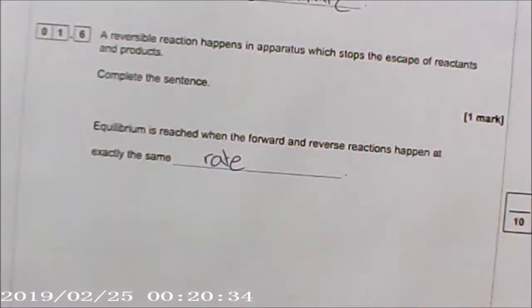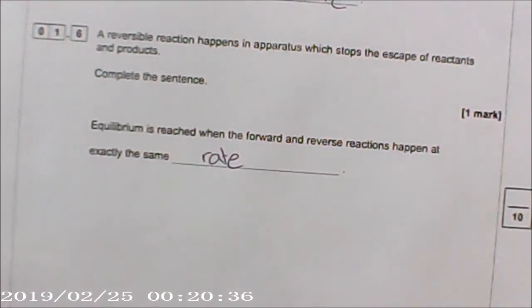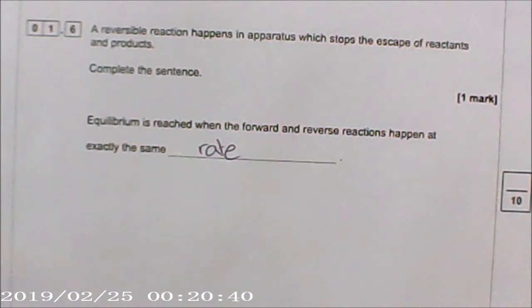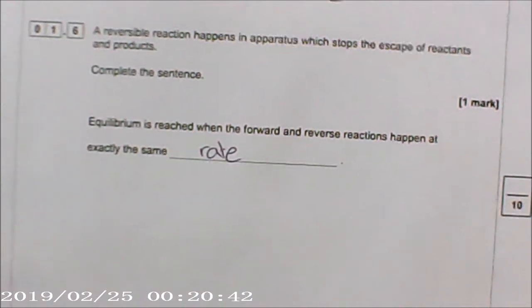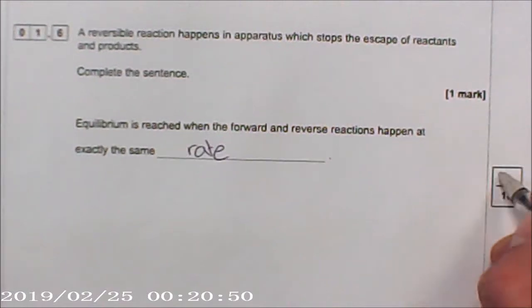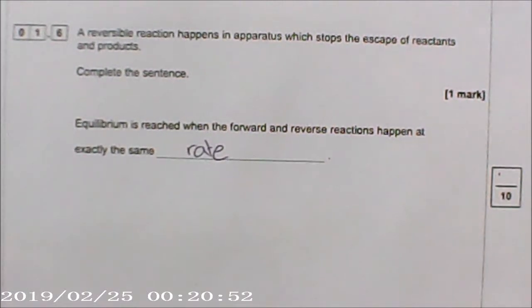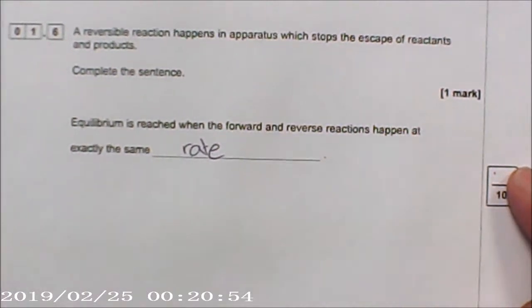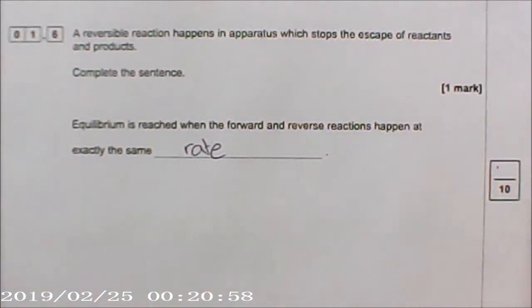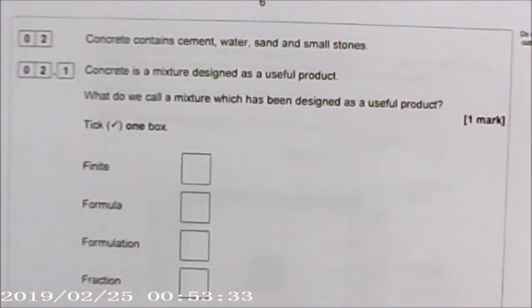Remember, this whole chapter was about rate of reaction, would be rate. However, in the mark scheme they did allow speed or velocity. Okay, but rate is the preferred answer. So total up, how many marks you got out of 10? These questions were about reversible reactions and the chemistry of the atmosphere and chemical analysis.